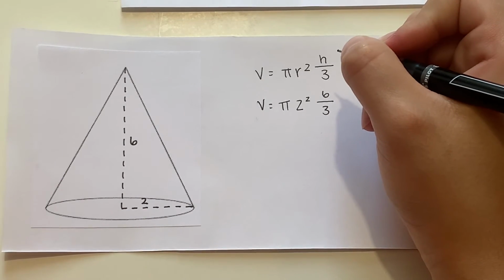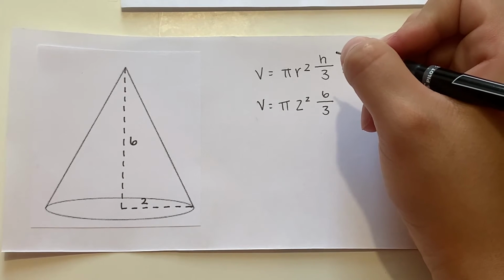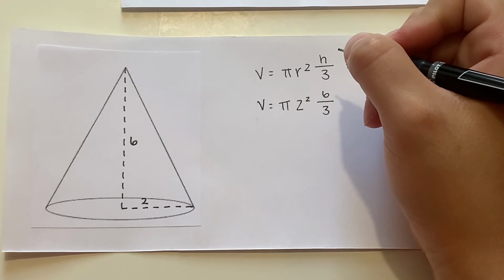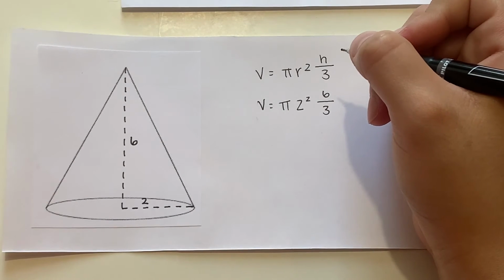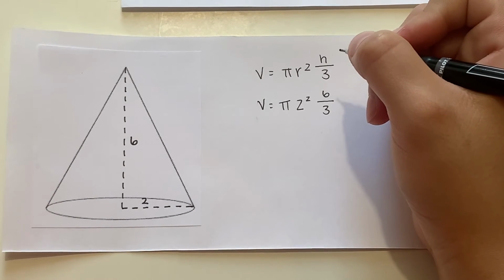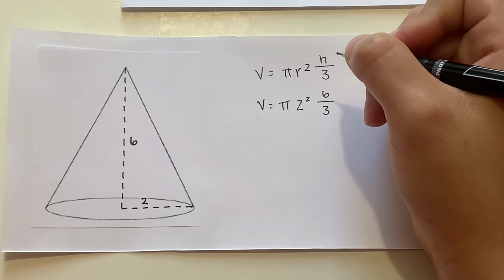Now that we have plugged in our values, we can actually go in and solve the equation. And again, I'm going to plug this into my calculator just because it's much easier for me, and we're dealing with fractions, so it's a little bit harder to solve that.